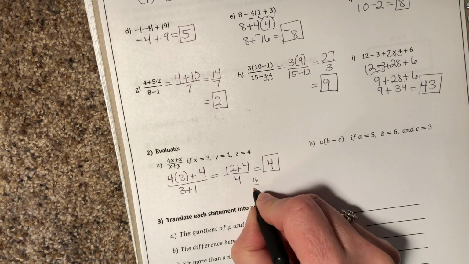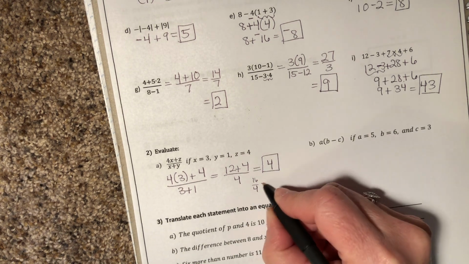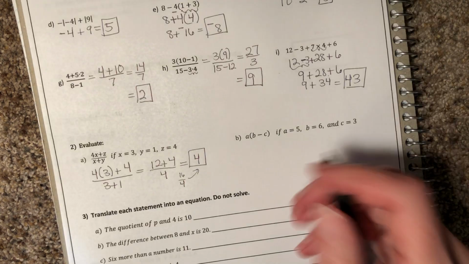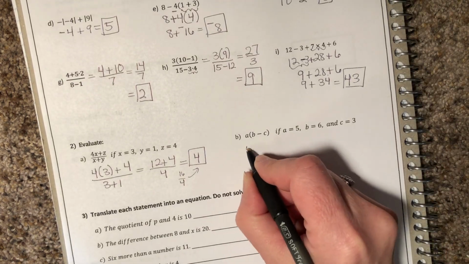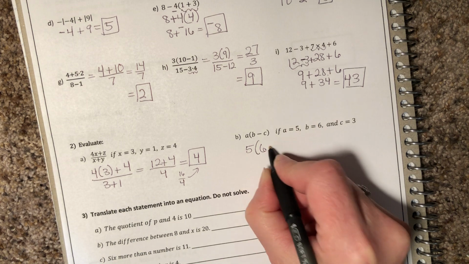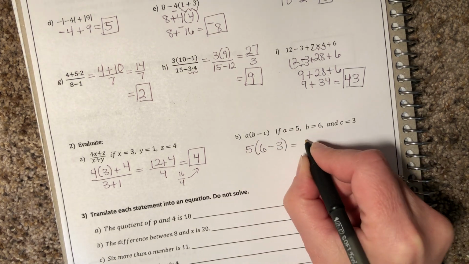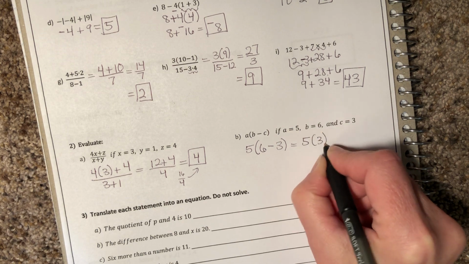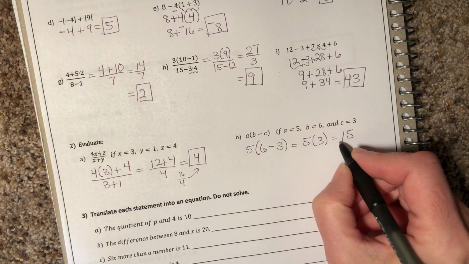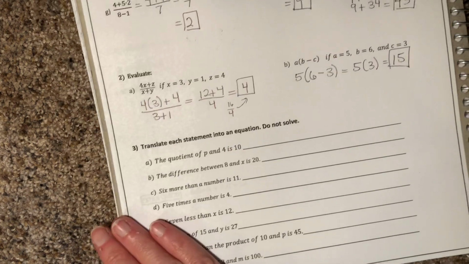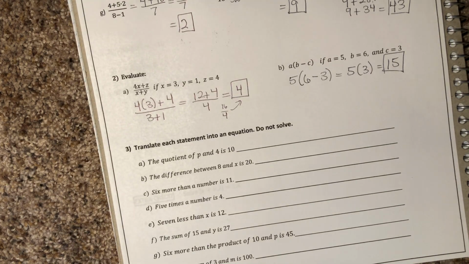Don't leave it like this. You want to take it all the way to 4. Okay, here we have 5. 6 minus 3, that's going to equal 5 times 3, which is 15. So that's pretty easy. All right, translations.